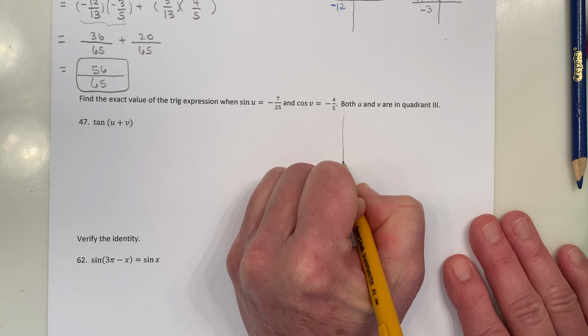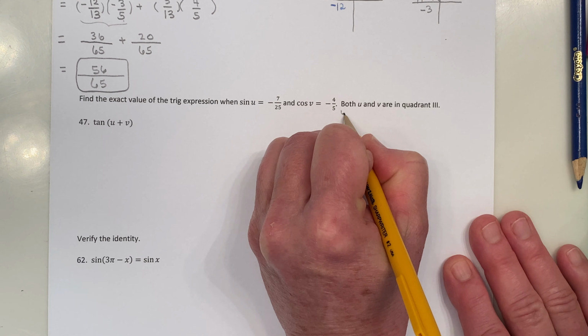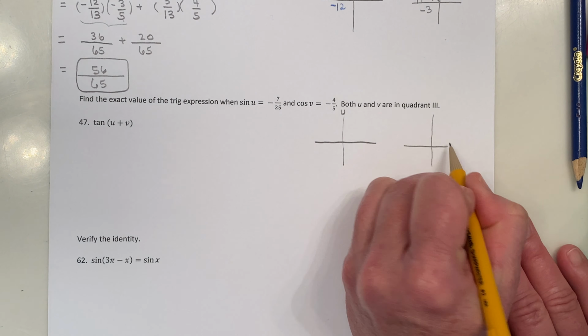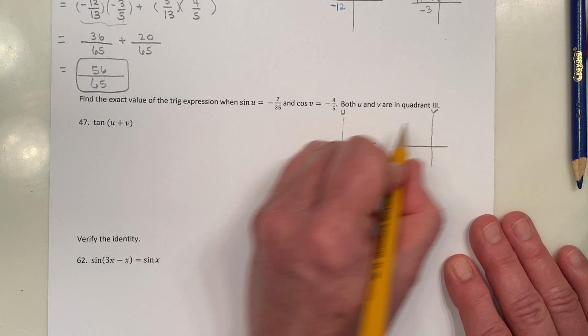So same setup. Let's draw a coordinate plane. This will be the coordinate plane for angle U and the coordinate plane for angle V. This time we're going to put the two right triangles in quadrant 3.